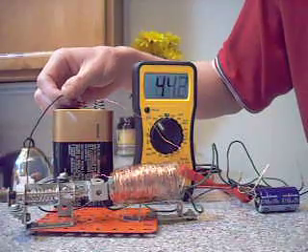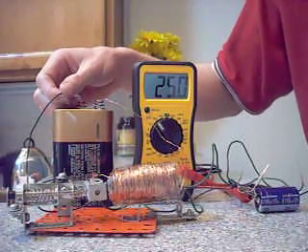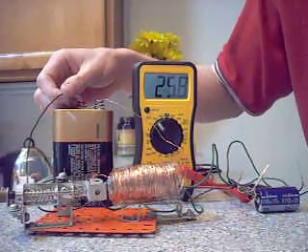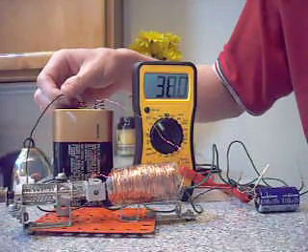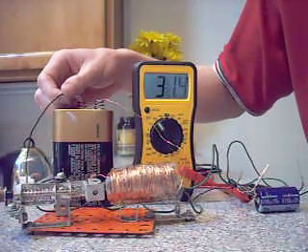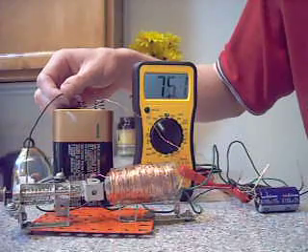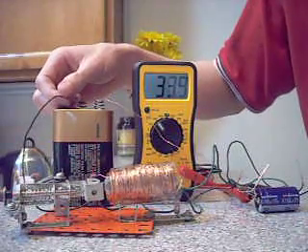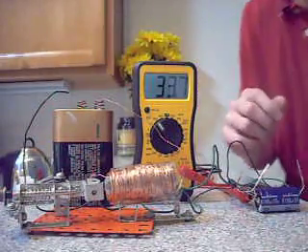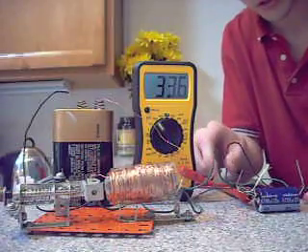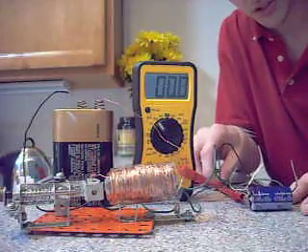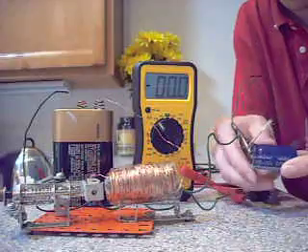Again, the capacitor is rated for 35 volts, so we don't want to go above that, but we want to get as close to it as we can. And that's pretty close. All right, so now we're ready to use our capacitor to generate a spark.